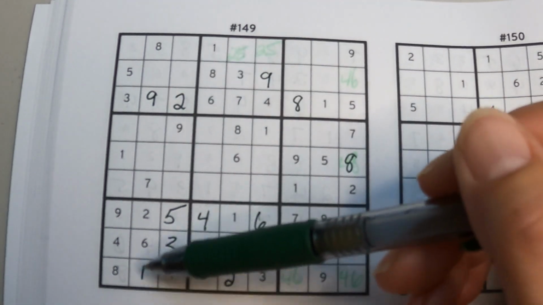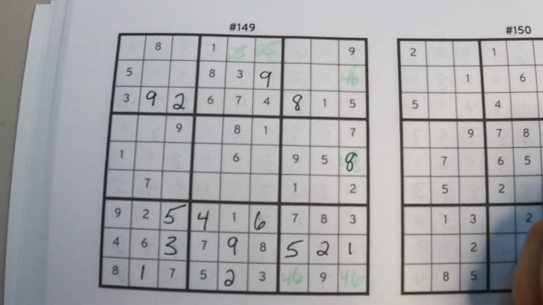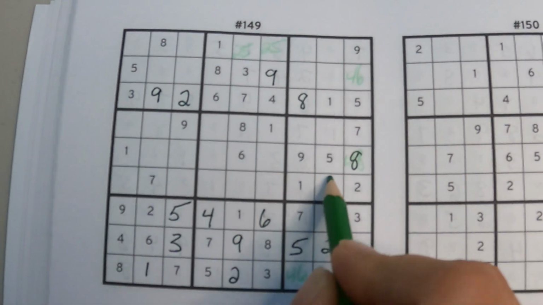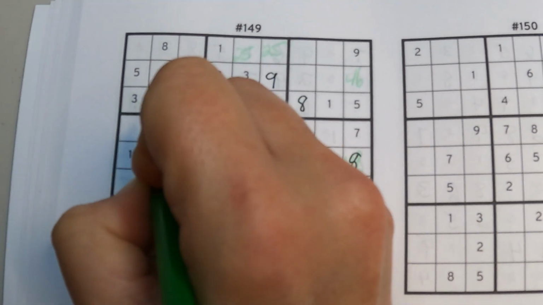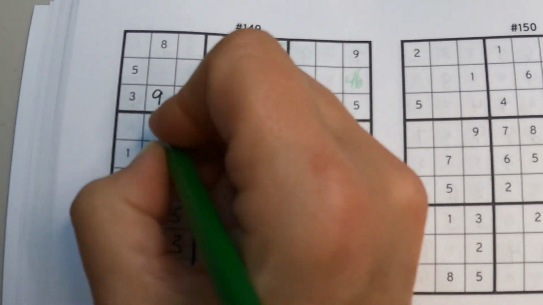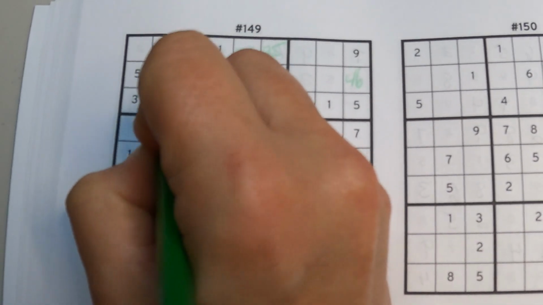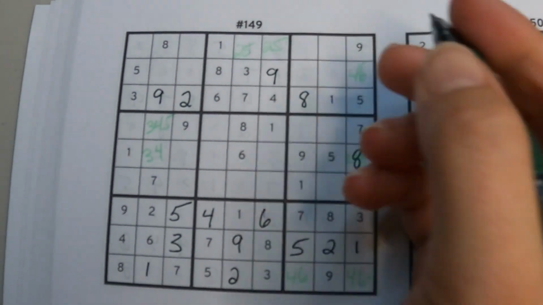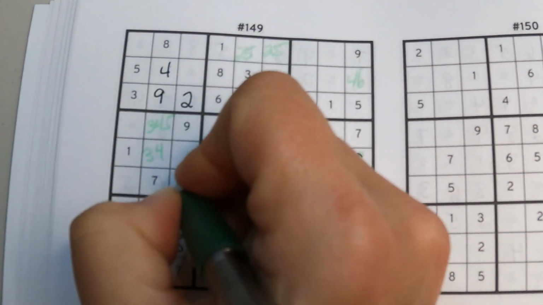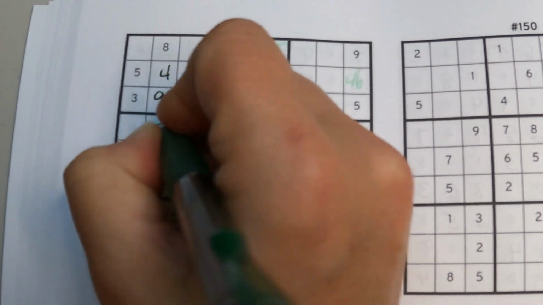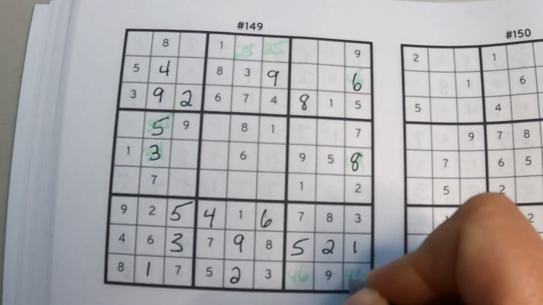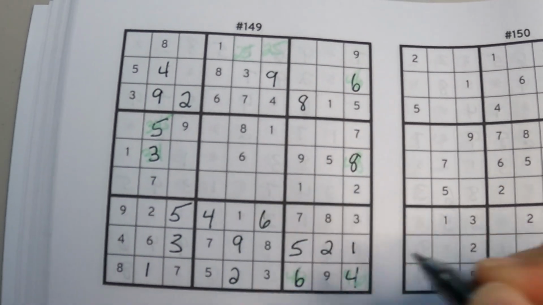We look at this column then, looks like we're missing 3, 4, and 5. We've got a 5 here, so 3, 4, no help here, so 3, 4, 5, and a 3 and a 5 there. So that makes this our 4, so this is our 3 and our 5, and that 4 makes this our 6, 4, and 6.